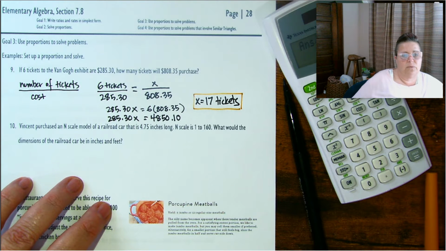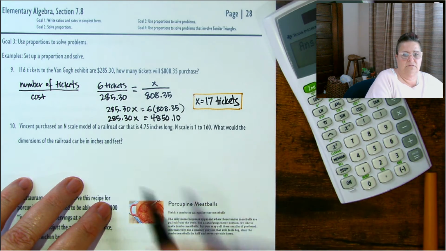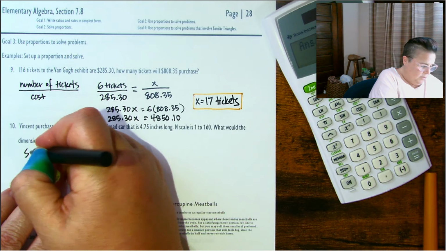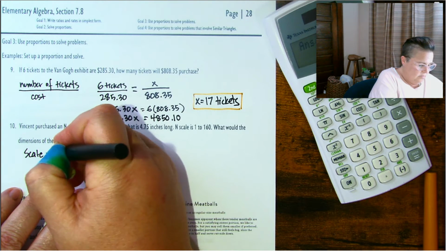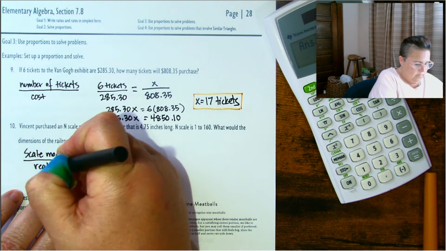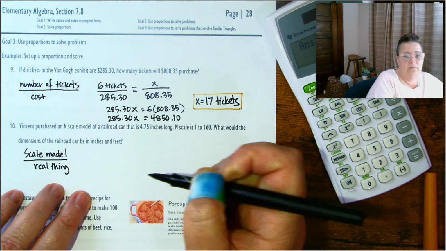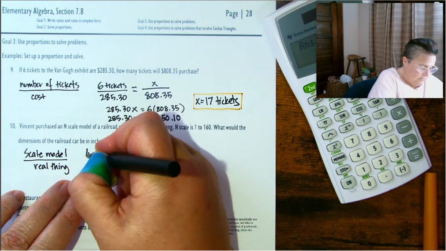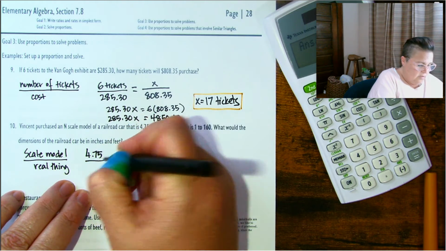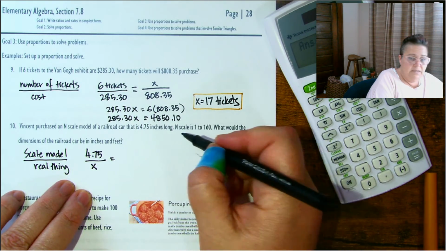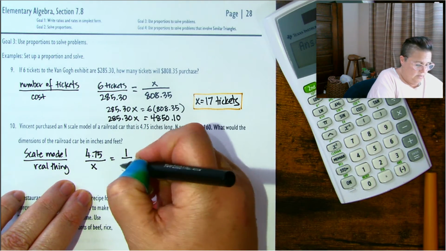So now I need to get to the real one. He purchased a scale model that is 4.75 inches long. So we're going to compare the scale model to the real thing. Okay. Scale model is 4.75 inches. The real thing we do not know, that's our x. N scale is 1 to 160.